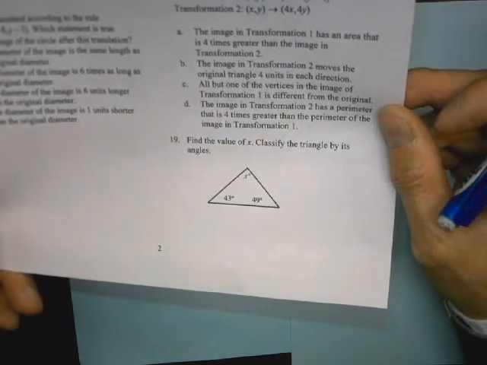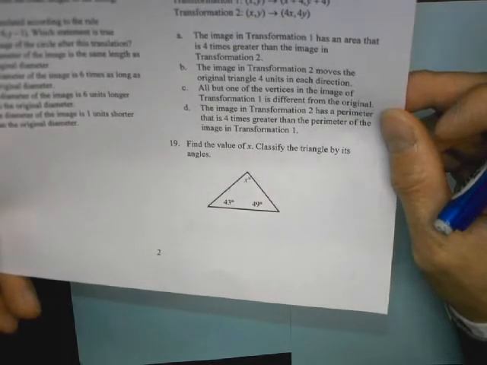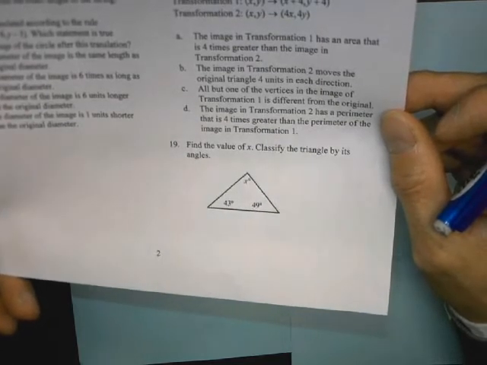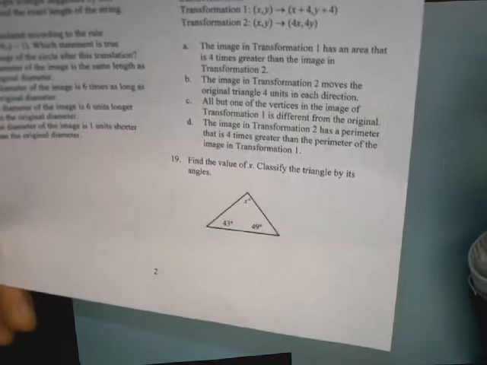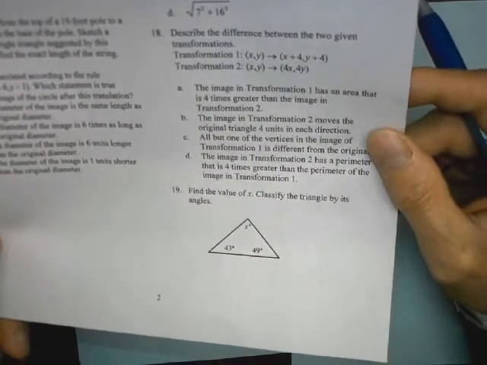Read it with me. It says the image in transformation 1 has an area that is 4 times greater than the image in transformation 2. That's not true. Transformation 1 didn't change. Transformation 2 is 4 times bigger. So don't pick A.